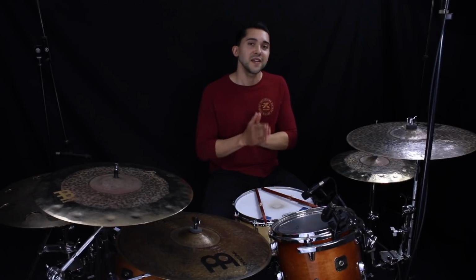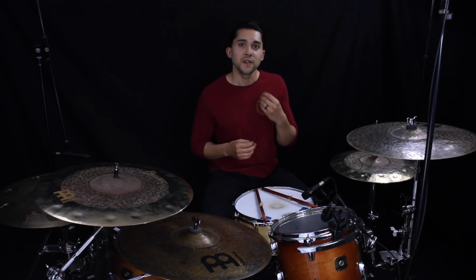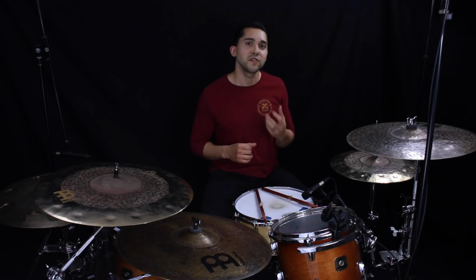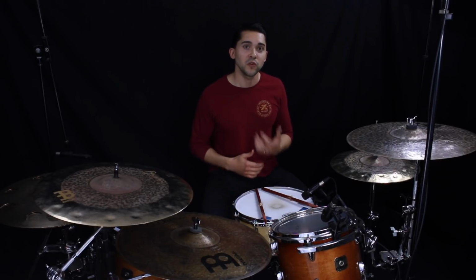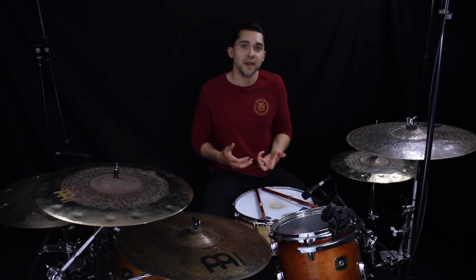The goal here is to get to the point where you're not having to think about the placement and the counting of these ghost notes, but you're just feeling it, right? You're just feeling it naturally where these ghost notes can sit in the pocket.